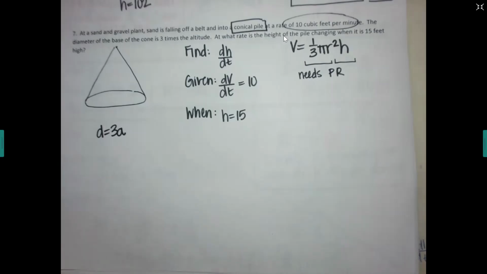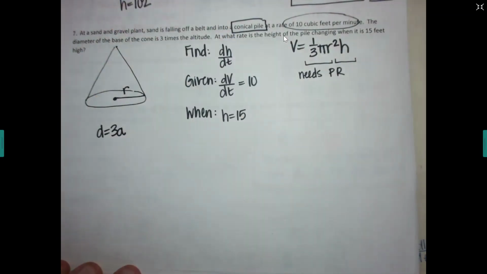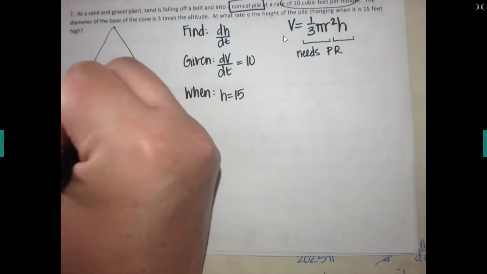Now, there's one issue with me trying to do product rule. The issue is that I know stuff about V, I want to know stuff about H, but r is not even in the rest of the problem. So we're going to come back to this. We know that the diameter is 3 times the altitude. The diameter is how far across the bottom of the circle, the full length. And how far is the radius? Half. So if this is my radius, how many radii would it take to make a diameter? 2 of them. So put 2r.